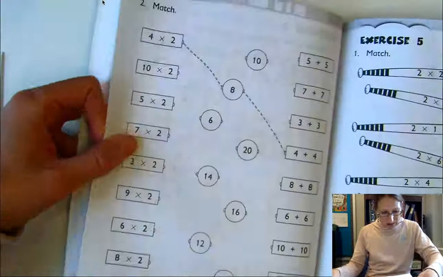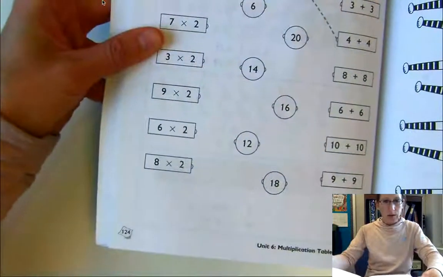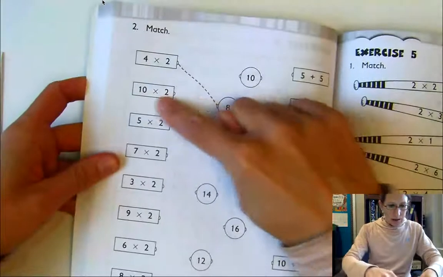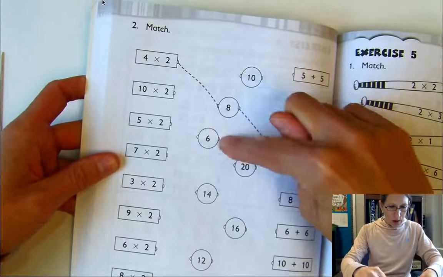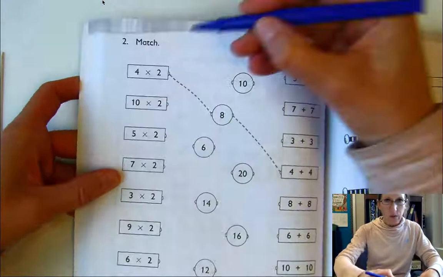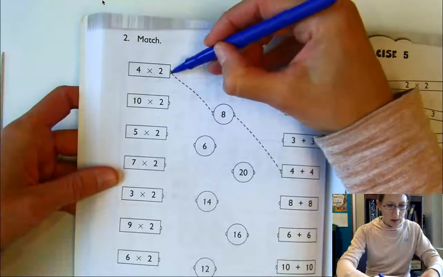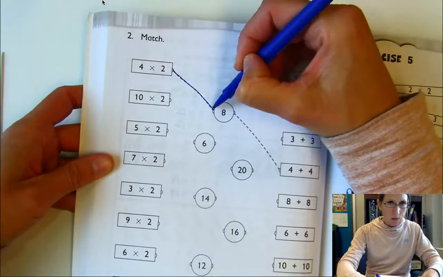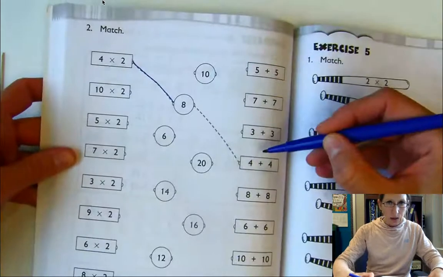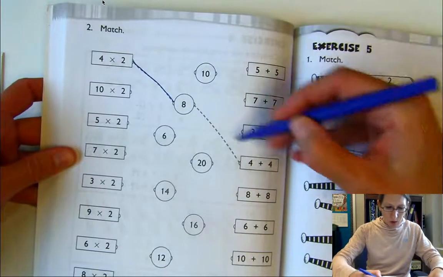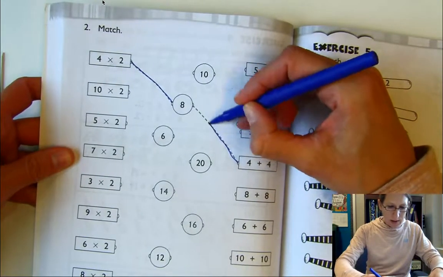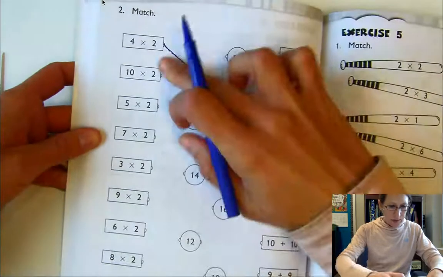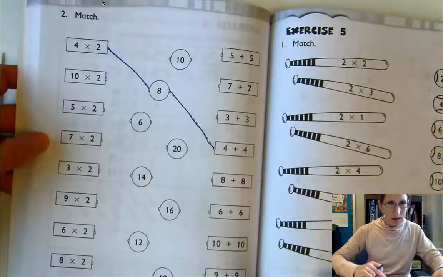And then the last thing on page 124, this is our last page. We're just going to connect the factors to the product. So here they've done the first one for us. 4 times 2 is 8. So it looks like on one side we connect it, and then on the other side we also connect. 4 plus 4 is also 8. So it looks like on the left side, all multiplication. On the right side, all addition.